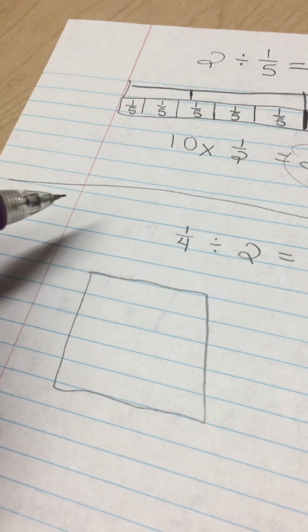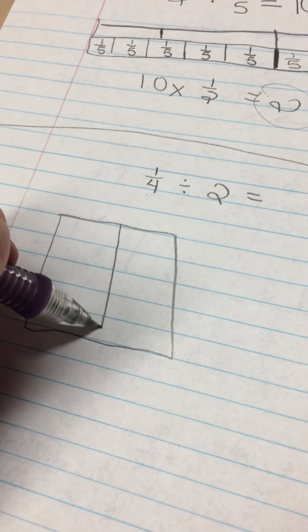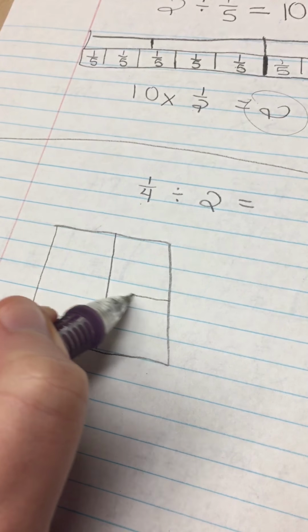And I'm cutting my whole into fourths, into 1/4. So it'll look like this. Now I have 4 equal parts inside my whole.